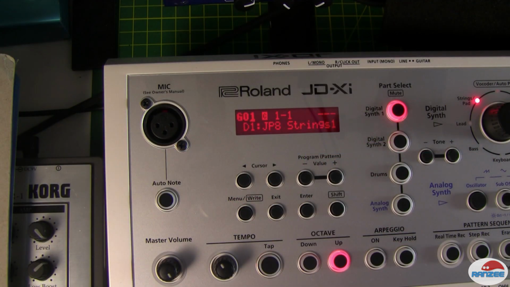So I'm going to go through what the 1.5 update was, but mainly what I'm going to concentrate on is how cool this interactive chord feature is and how you can actually use it to get really involved with your other equipment. So let's have a quick look.